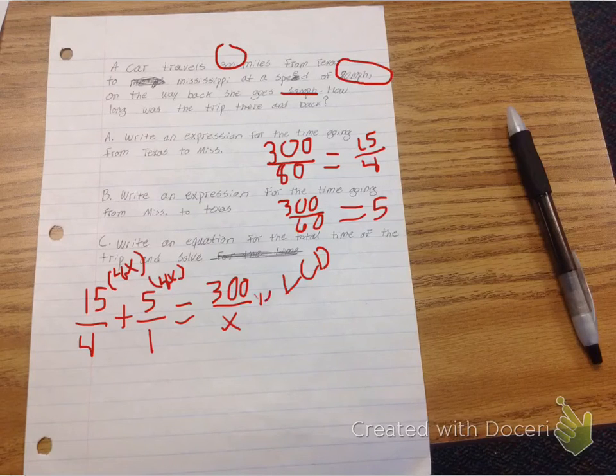15 times 4 would get you 60, and then since you have 60 up top, you would have to divide it by 4 again, so basically you would just get 15x.